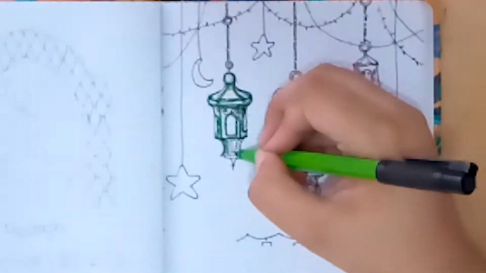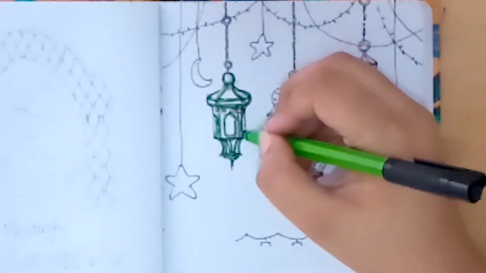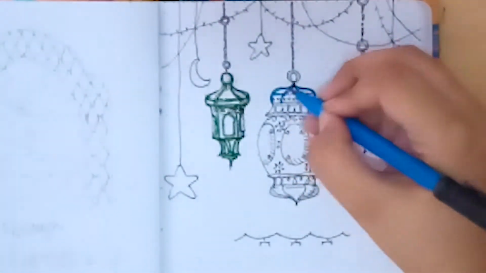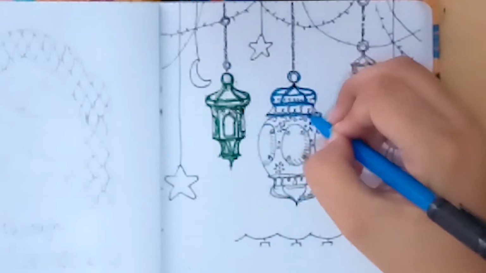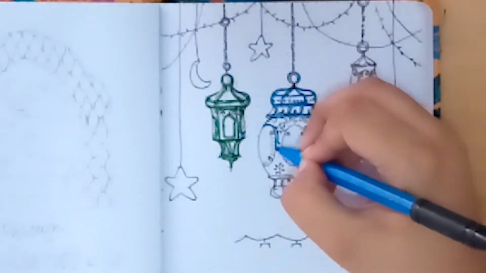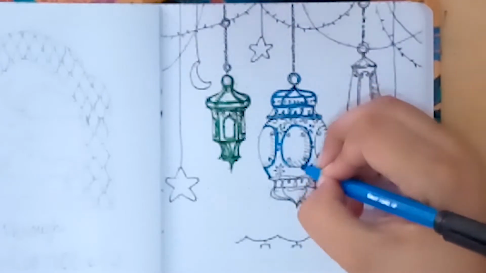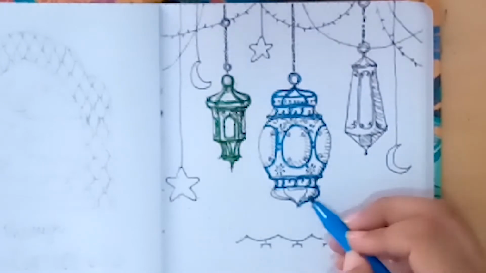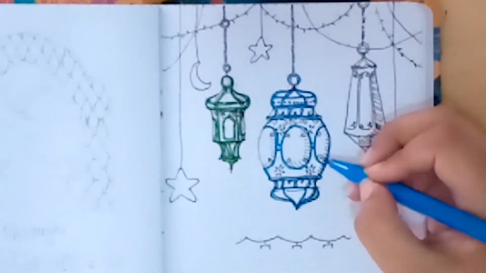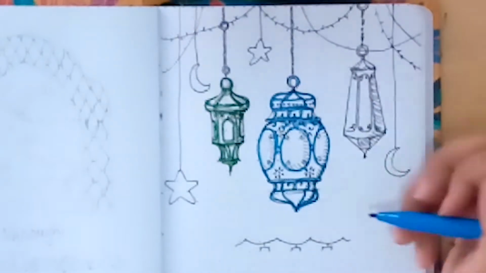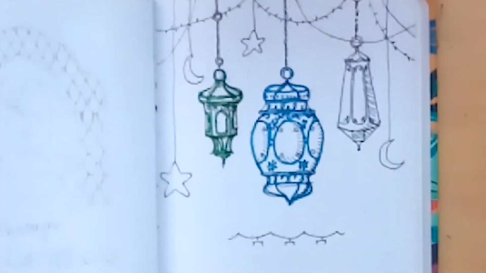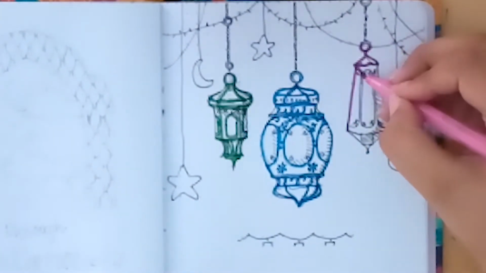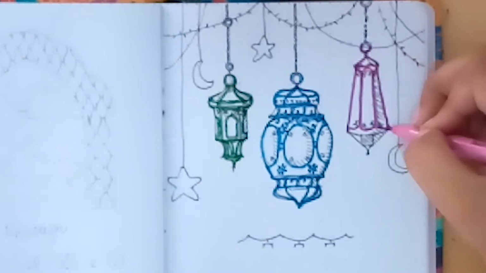I didn't use one particular color for this month. I used many of them: a yellow, a green, a blue, a pink, and somewhere brown too, because I wanted it to look very happy and colorful and joyous, because Ramzan does bring joy to us and I wanted to portray it. So I went in with all the colors that I had and used them all, and I think it looks kind of good, and I'm happy with it.